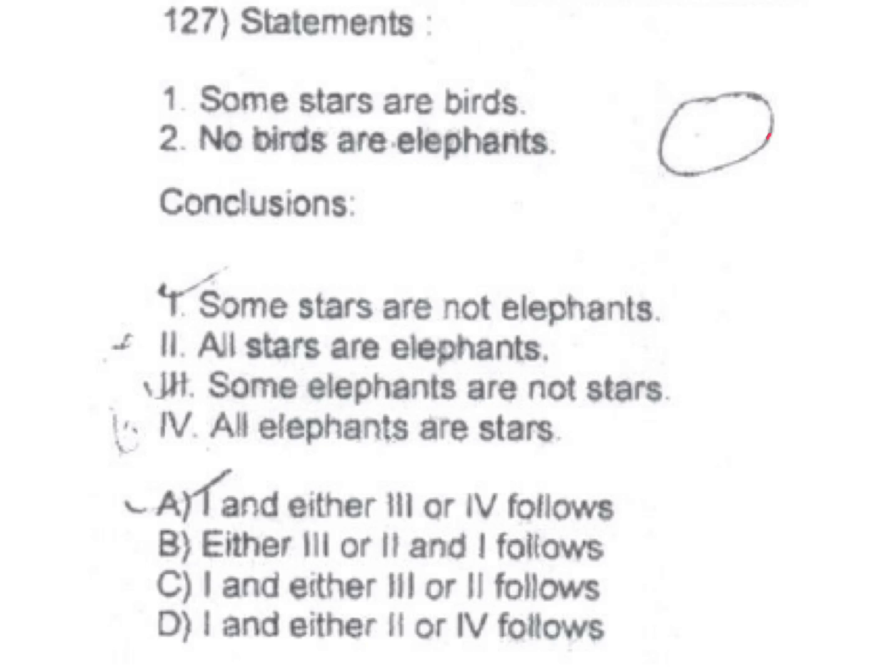Star here. Some stars, S represents stars. Then B represents birds. No birds are elephants. Elephant E, cross it. Then conclusion: some stars are not elephants. Stars and elephants. Some stars are not elephants. Doubt case. So some stars are not elephants. This is correct.